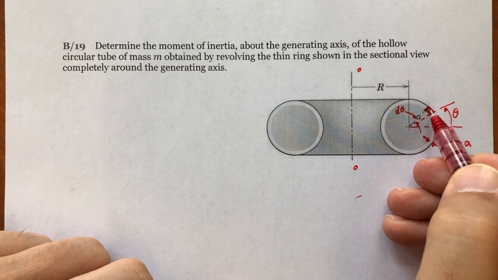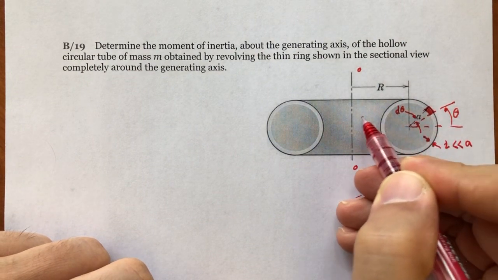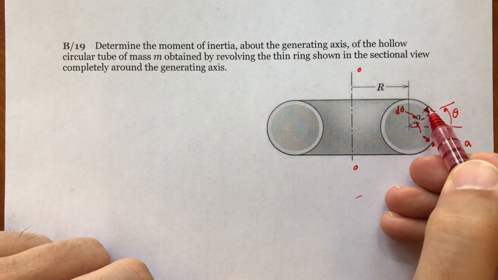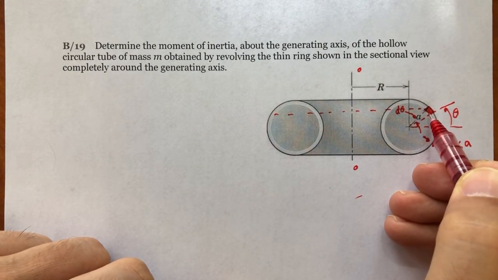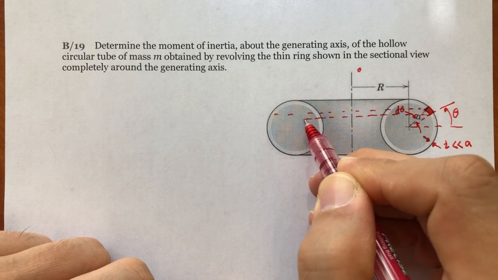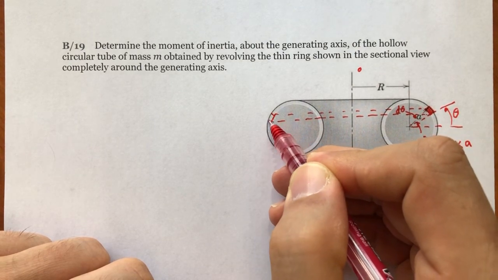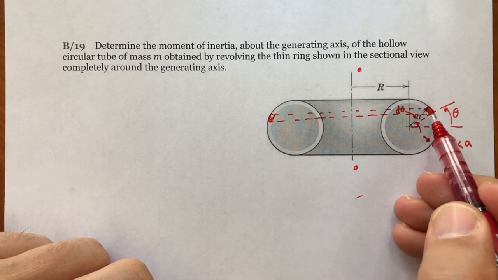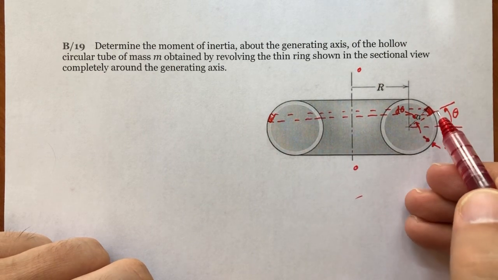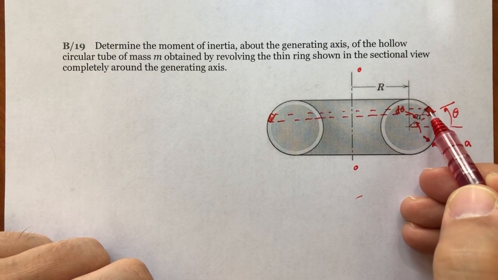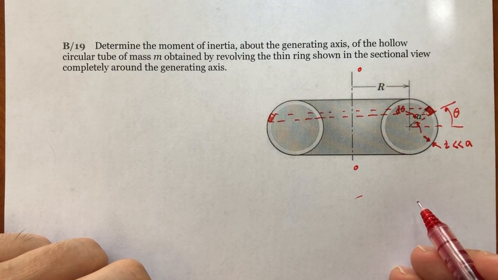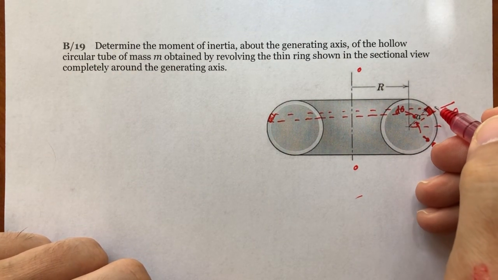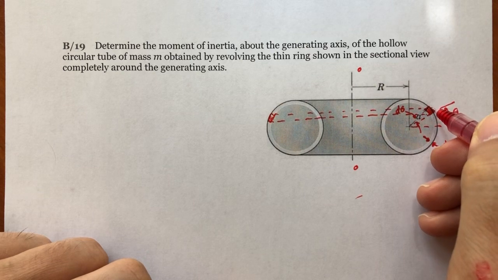If you consider this element, which is revolved around this axis, it's going to be something like this. If you look at it from the top, you're going to see a circle. So all of this together, a circle, is actually going to be a ring with this cross section, and that's the element I'm going to use to solve this problem.